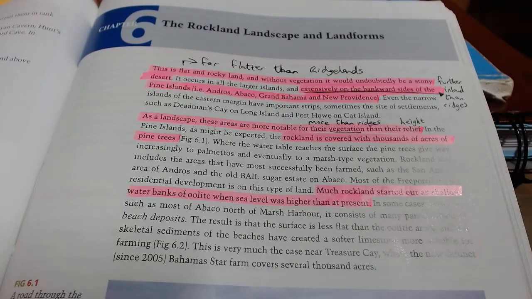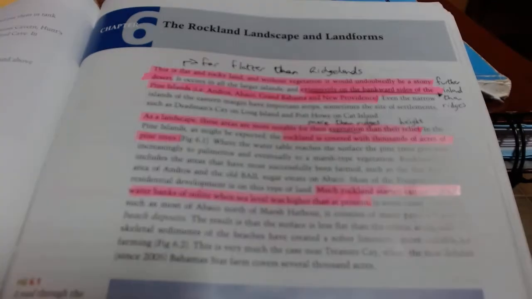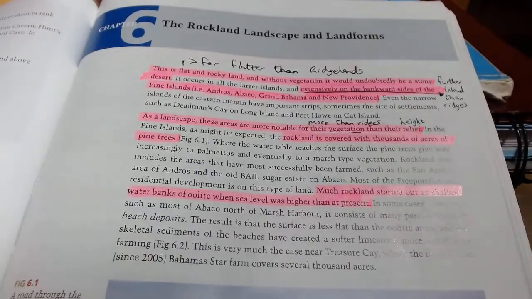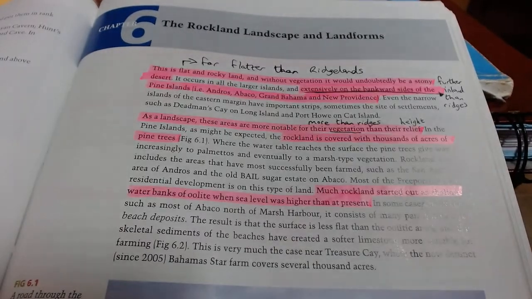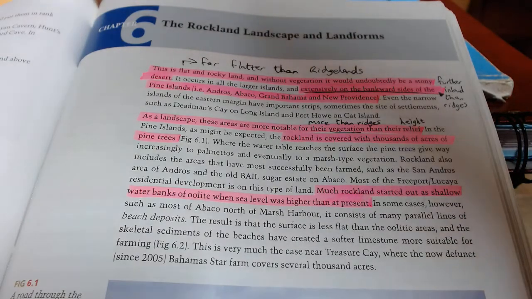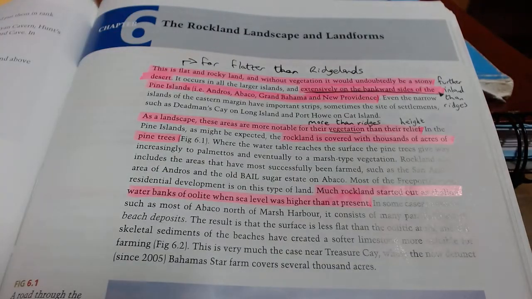Okay, so let's make a quick start. Just another minute on this video and then there'll be a second one. So we're on the Rockland Landscapes, page 71, and I'm going to fly through this really quick. It's pretty self-explanatory. This is the flat and rocky land without vegetation, and without vegetation it would undoubtedly be a stony desert. If there was no vegetation, it would just be like a stony desert.